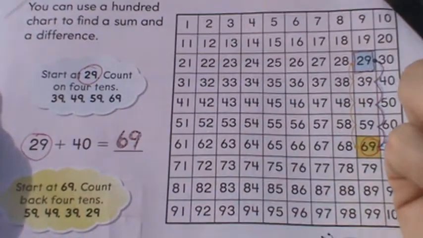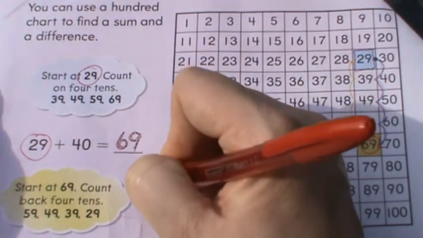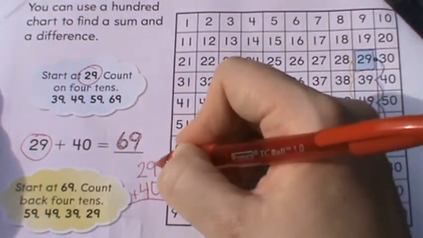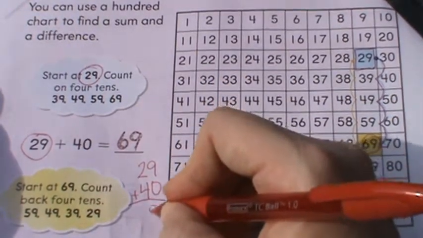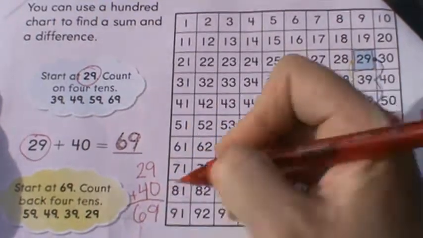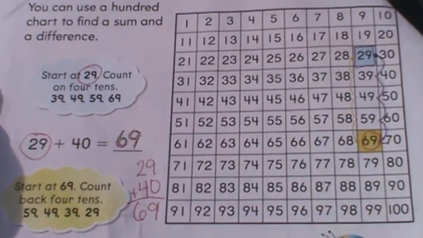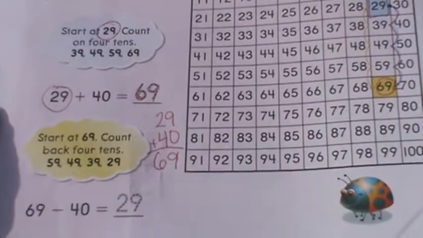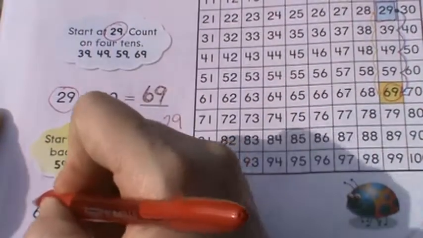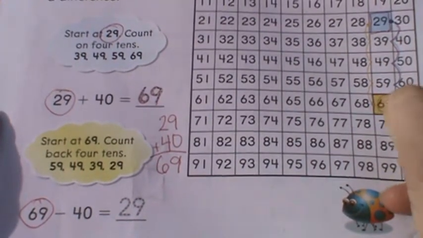69. If we wanted to put that vertically, we want to keep practicing doing that vertically. 9 plus 0 is 9. 2 plus 4 is 6. And we still get the same answer as 69. Okay, then it wants you to reverse that and start at 69. So now we're going to start here.